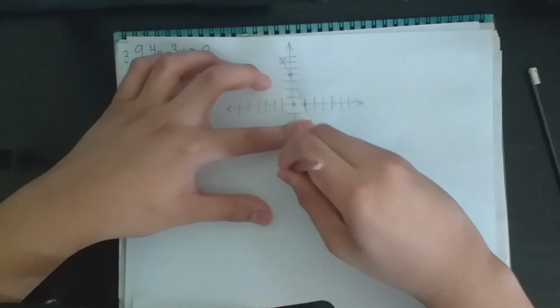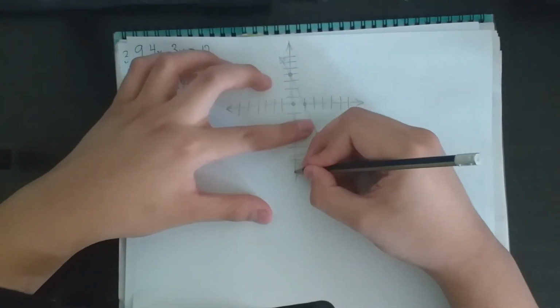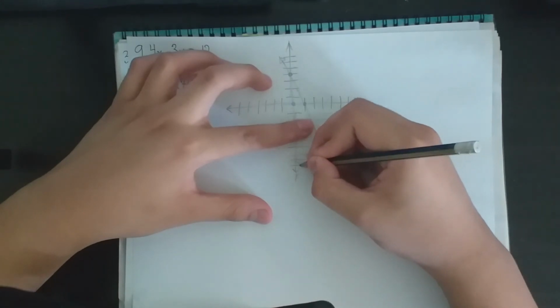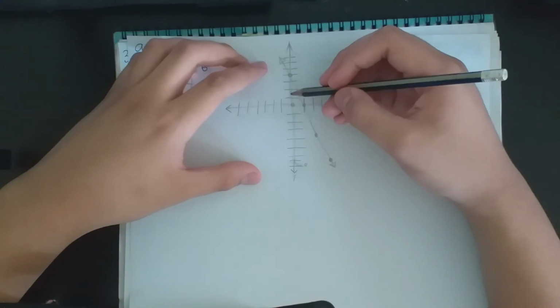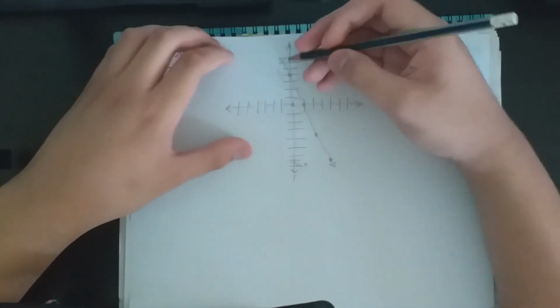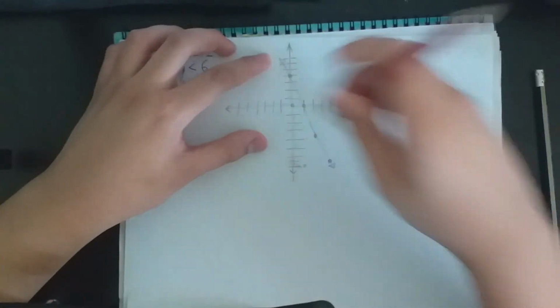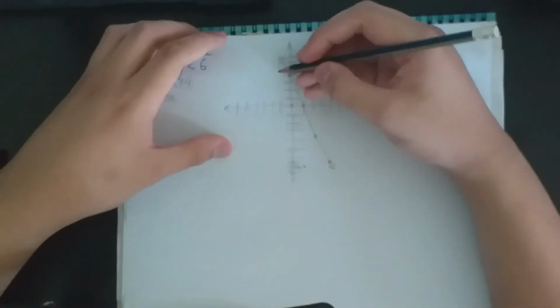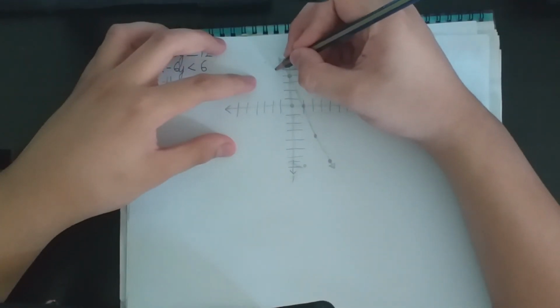Give me a sec. And this is your line. And it is not a solid line, since it is not equal to, so it would be like this.